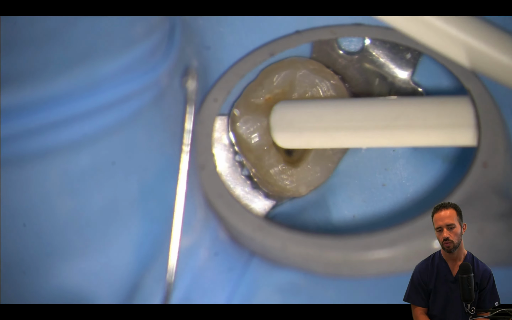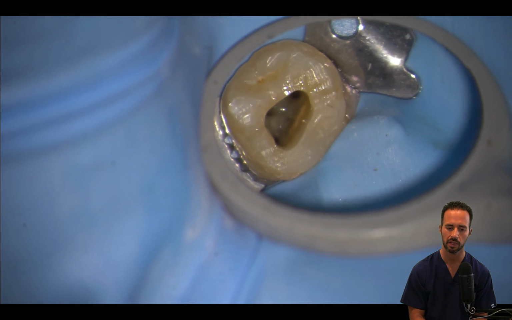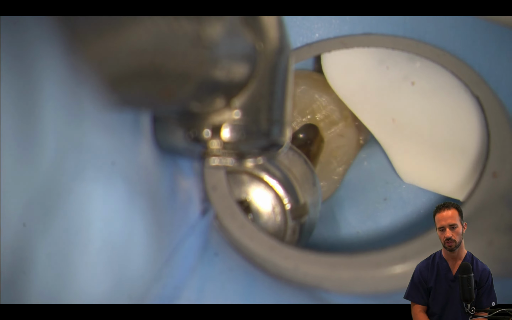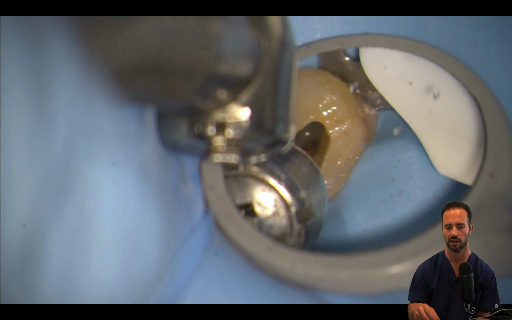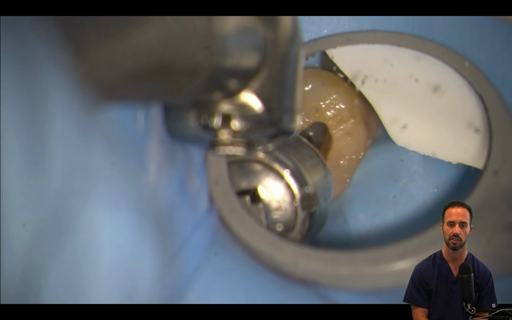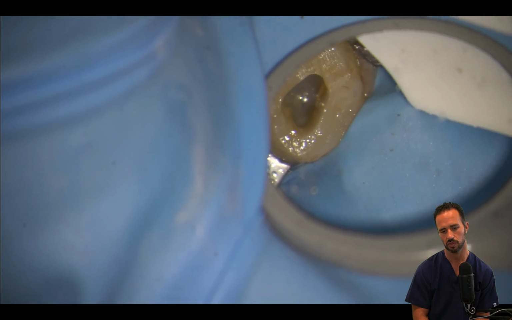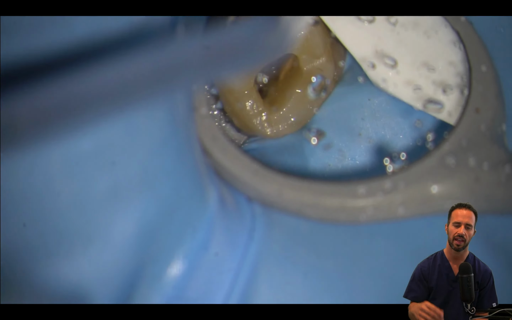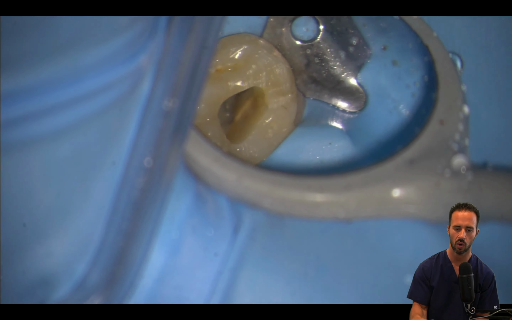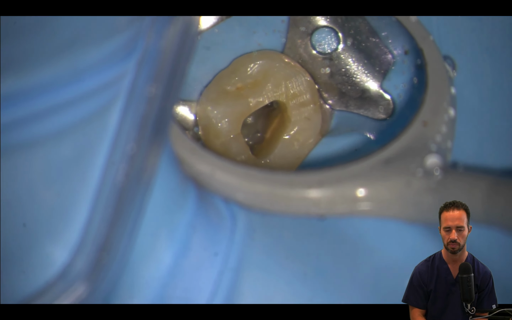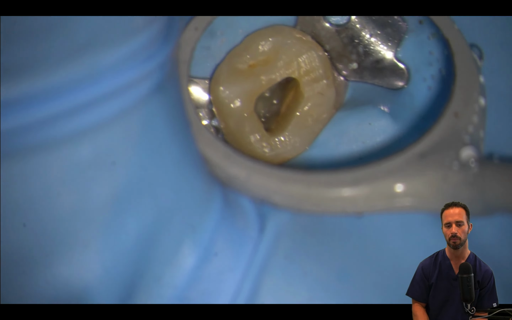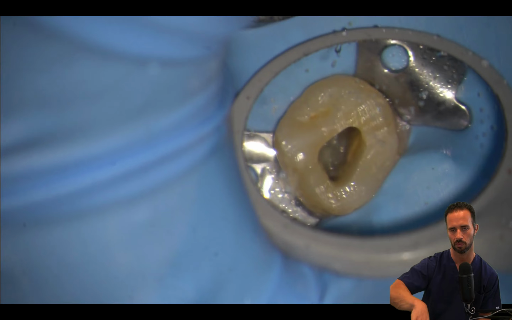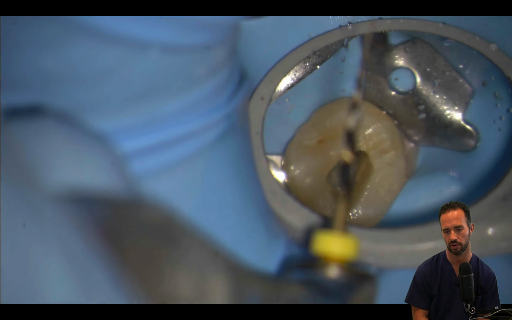Now, when you use your high-speed round burr to penetrate down into where the MB2 should be, you don't really want to prepare in an apical fashion because you can perforate the case. So you're almost preparing laterally to continue to unroof any potential dentin bridge over where that MB2 should be. So it's very, very mild apical preparation, more lateral preparation or mesial preparation, right?